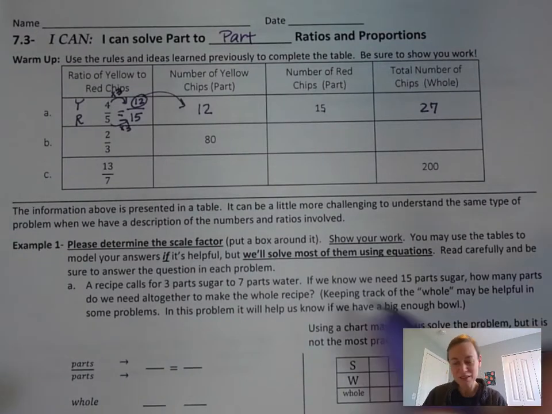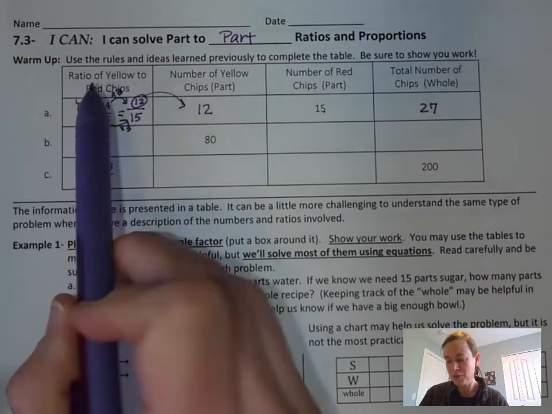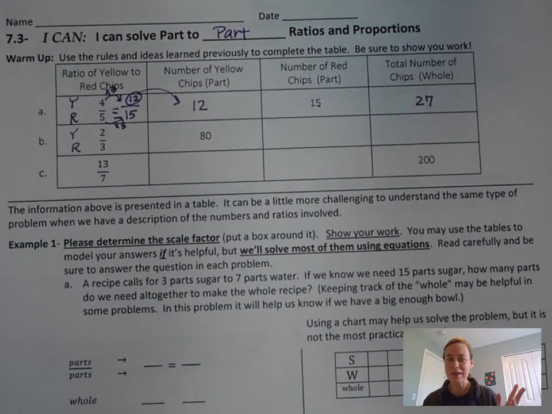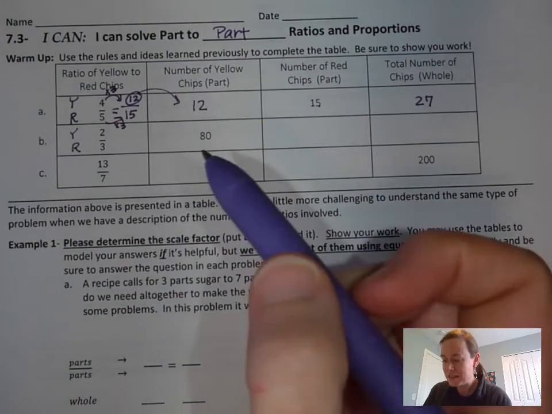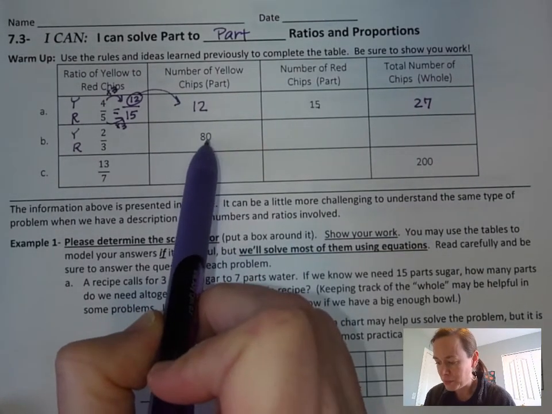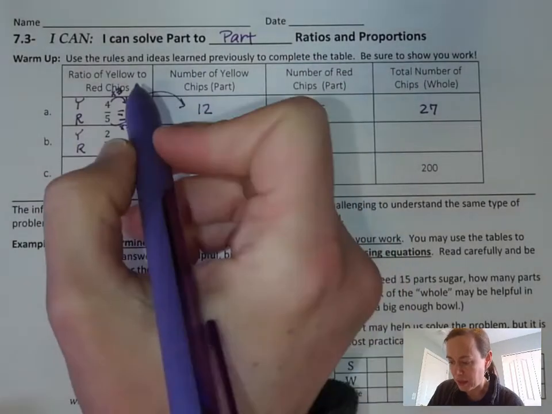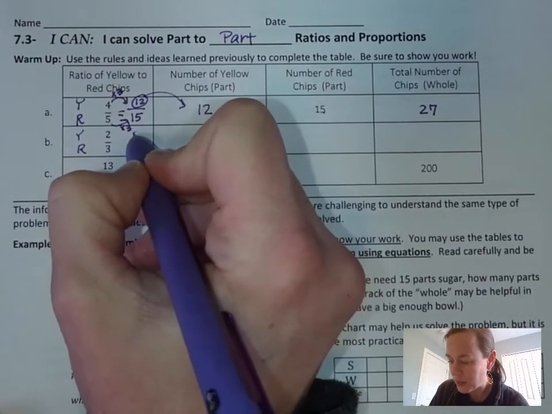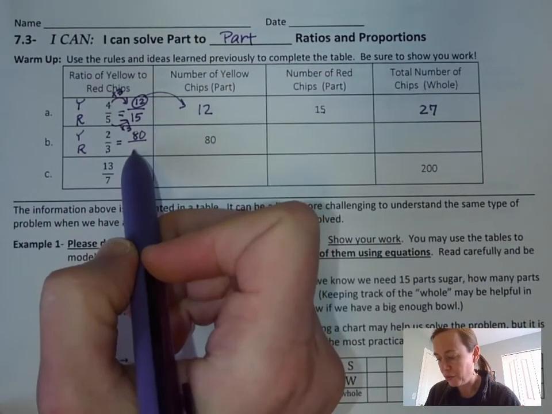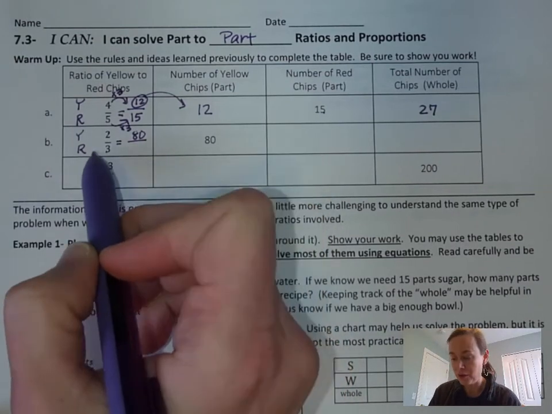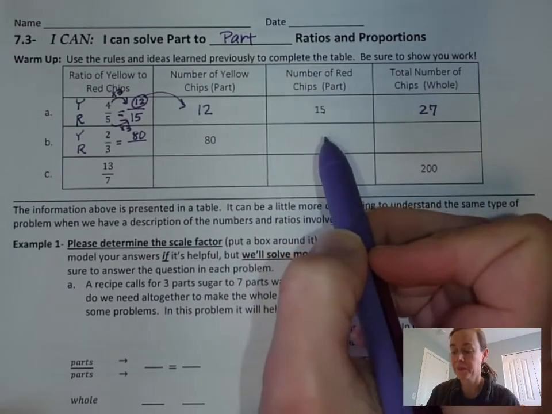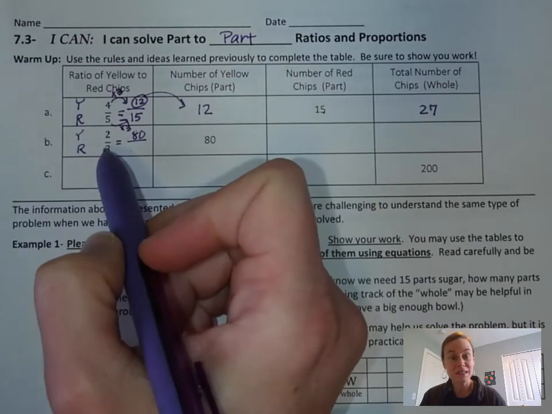And there you go. Let's take a look at part B. So again, it's yellow chips to red chips. So on top we have yellow, and on bottom we have red. Always nice to label it just a little bit so that you don't get them mixed up. This time the problem tells us how many yellow chips we're going to have. So we need to put the 80 where the yellow chips go, which is on top. We're going to set up a proportion again. So 2/3 equals 80 over something. This unknown is the number of red chips, which is what's going to go in this box right here.